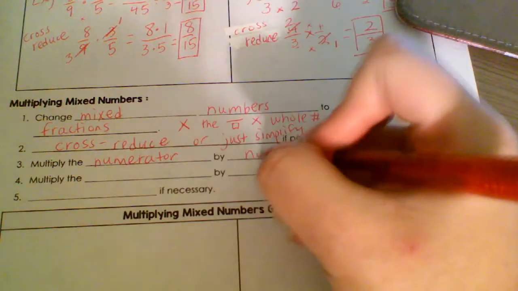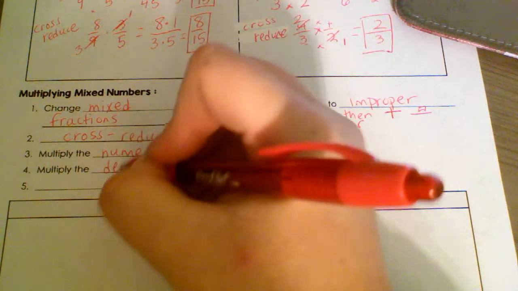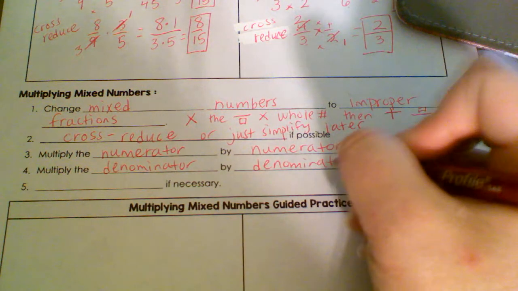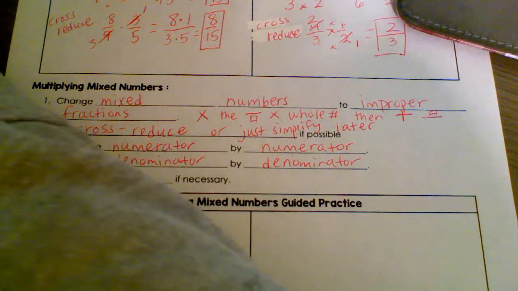Then we multiply the numerator by the numerator and the denominator by the denominator and simplify if necessary. So go ahead, I'm going to pause the video as well and catch up on those before we do the practice problems.